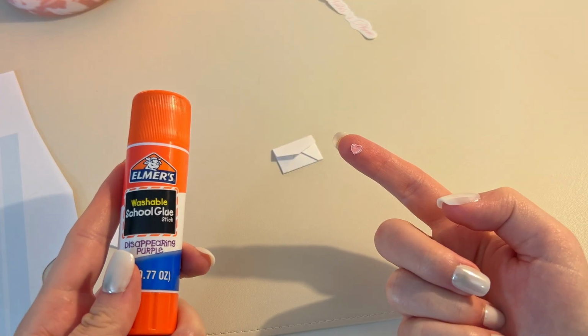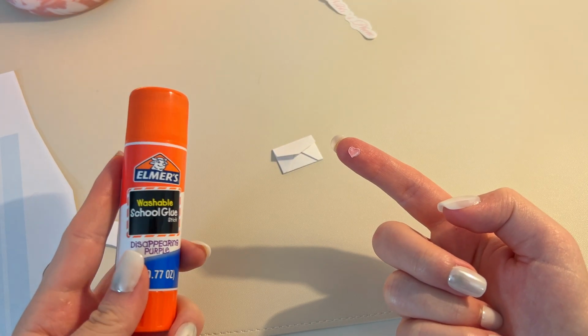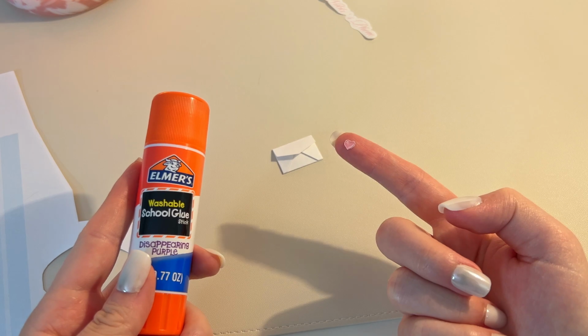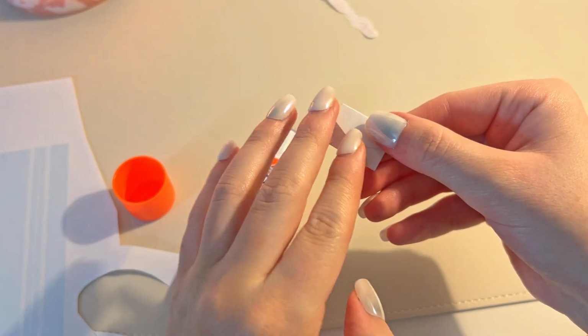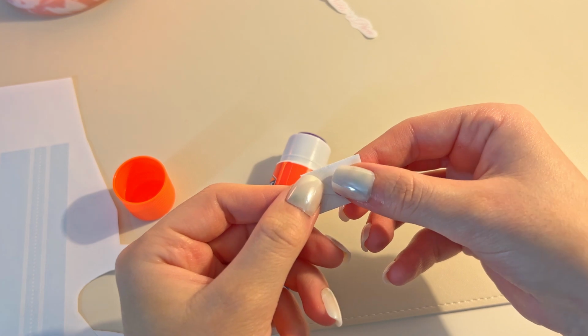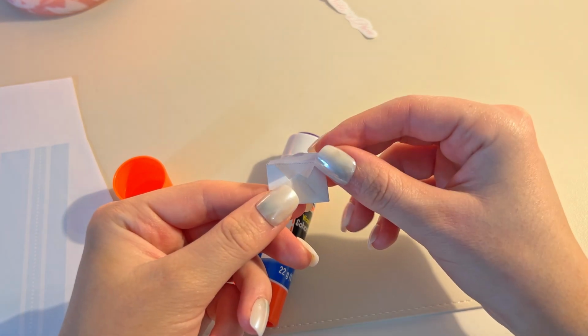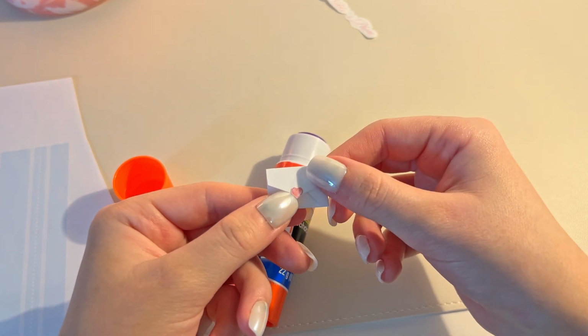Next, we're going to take our teeny tiny little heart seal and a glue stick and glue the seal onto the envelope. Then I'm just going to glue this top flap of the envelope down on top of it.